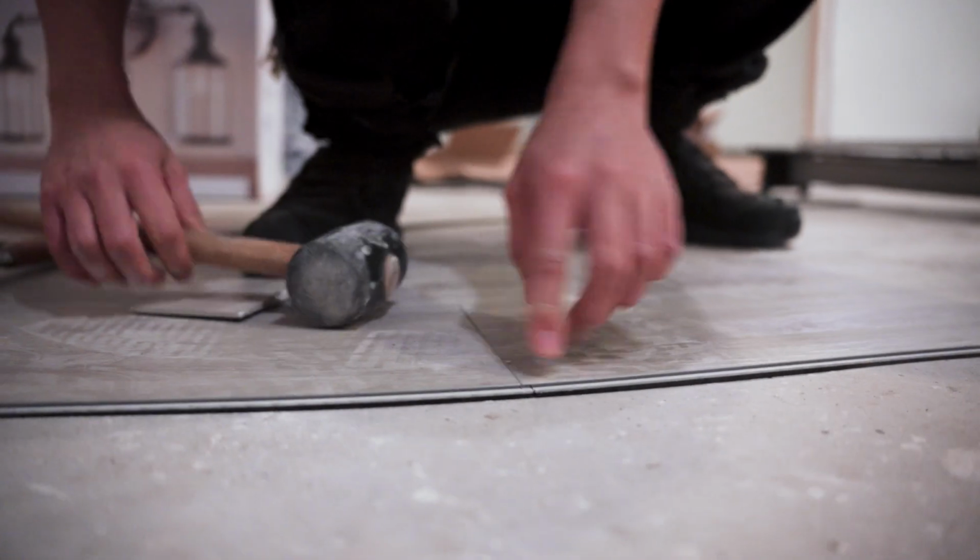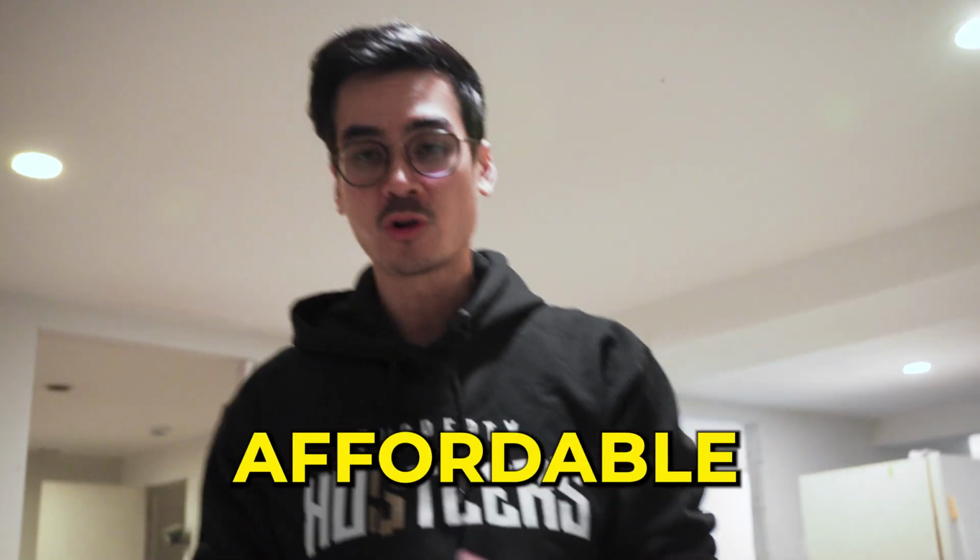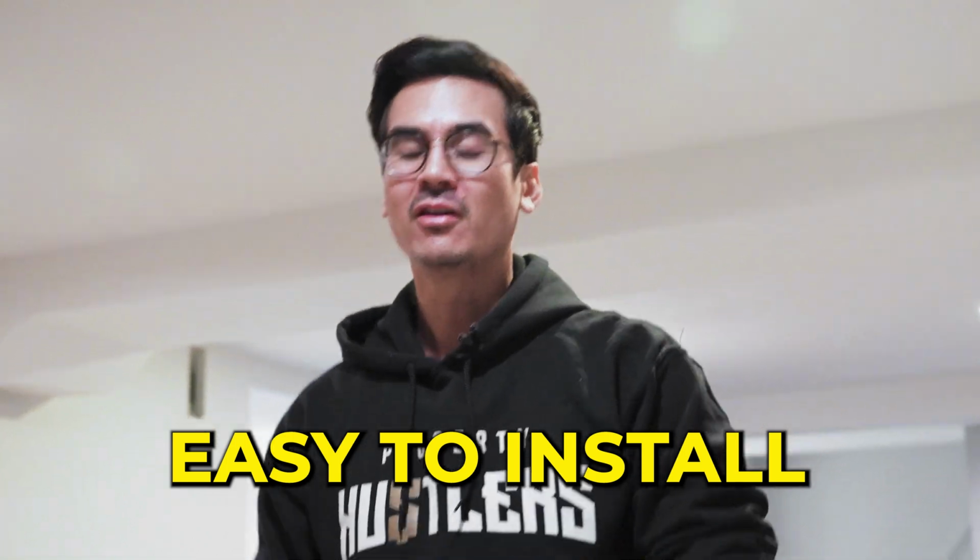Point is, this is really easy to install, and the next piece goes over there and it reinforces this joint. But that is super easy. And if you buy materials that are both affordable, sensible, and easy to install, everybody saves.